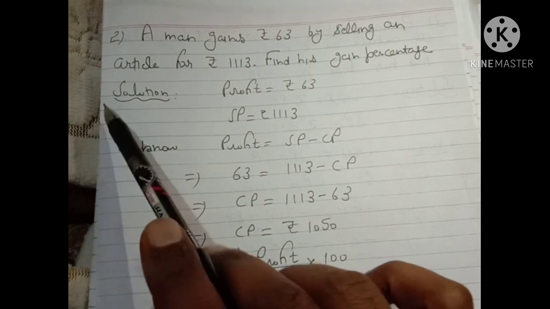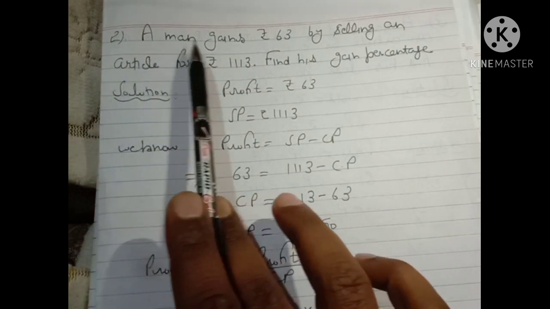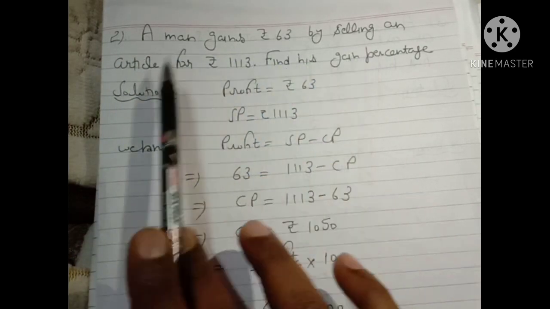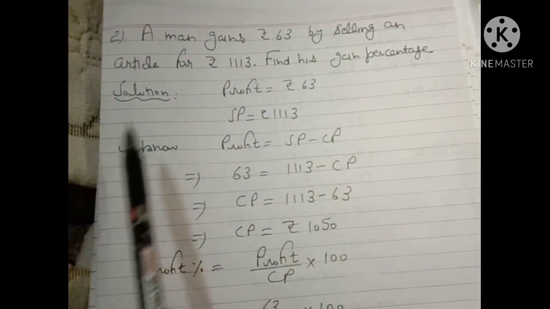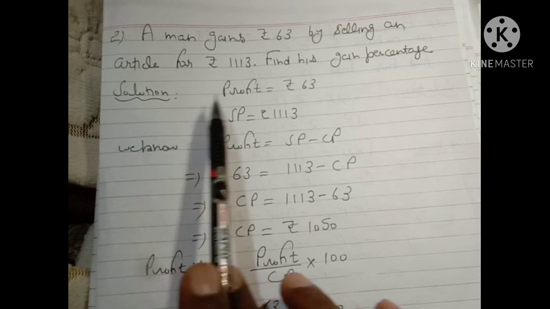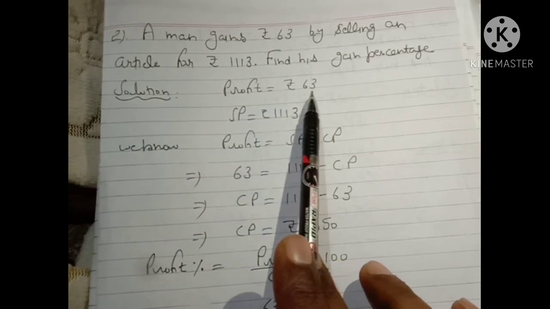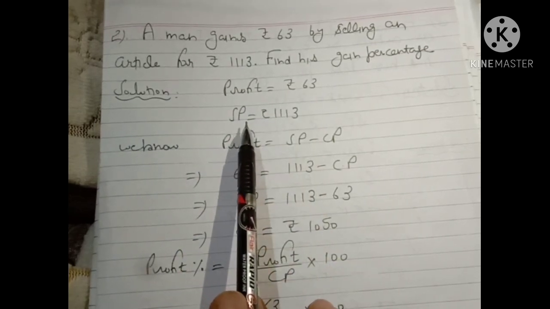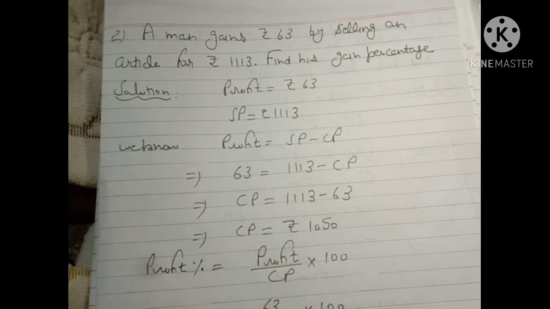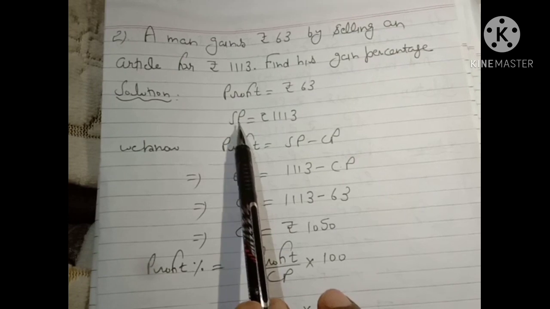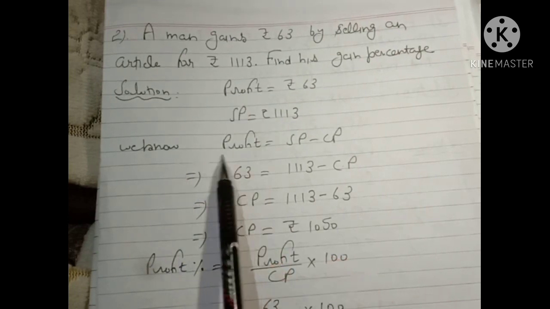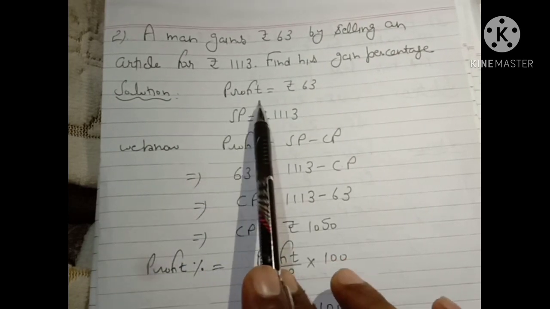So okay, now see the second sum. In this sum, you can see a man gains rupees 63 by selling an article for rupees 1,113. Find his gain percentage. Okay, now you can see in this case, the profit is given, that is rupees 63, and the selling price is given, that is rupees 1,113. So here when the profit is given and the selling price is given, that time we have to apply the formula of profit. And you can see the profit is given.